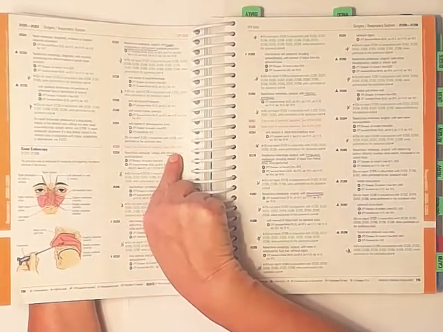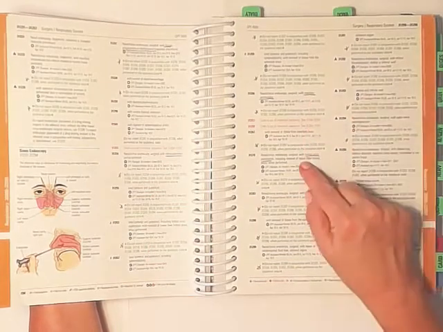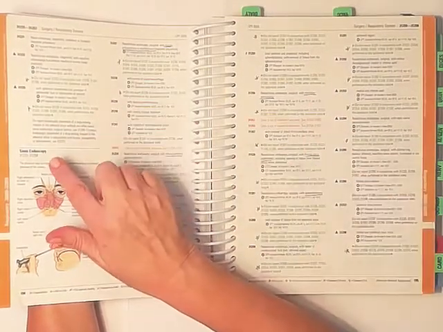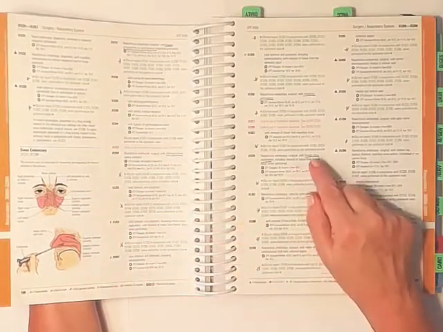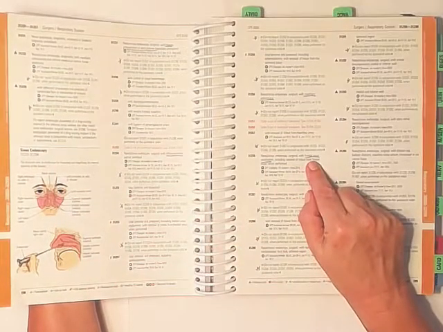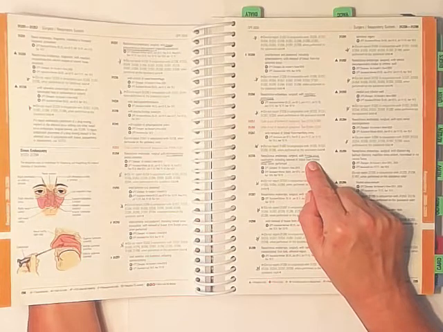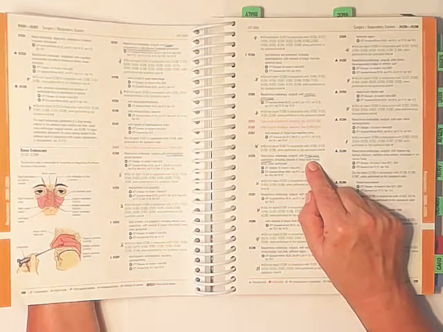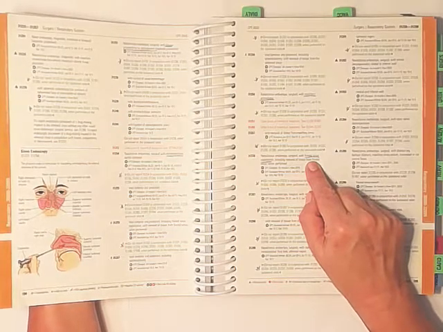So this was ethmoids, this was maxillary, this is our frontal. So now that I'm under the right approach endoscopy, I've found my frontal sinus, I think. Let's read the scenario again. Endoscopic frontal nasal exploration with removal of tissue from the left frontal sinus and diagnostic endoscopy of left turbinate.